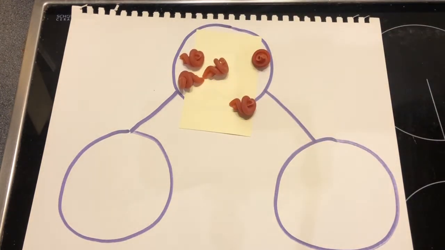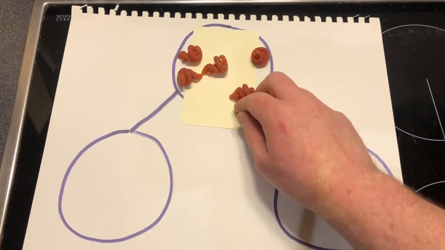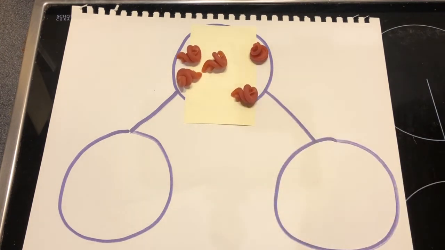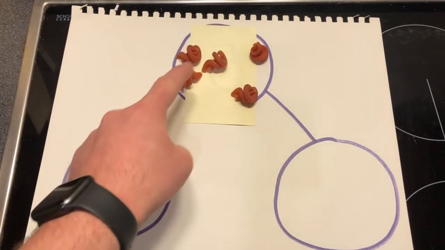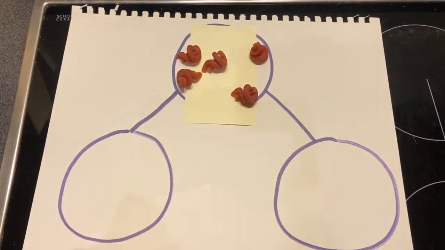How many? You can subitize if you like. How many is in the hole at the top? Can you count the same number into your hole at the top? You can pause the video if you need to. It is the number 5. Let's count. 1, 2, 3, 4, 5. What is your hole? It's the number 5.